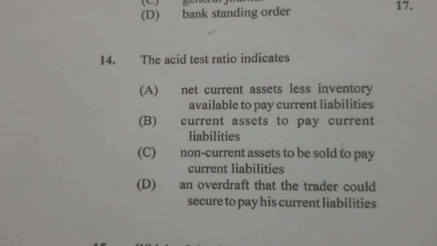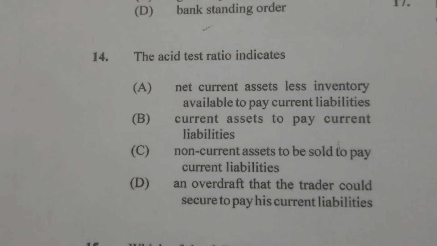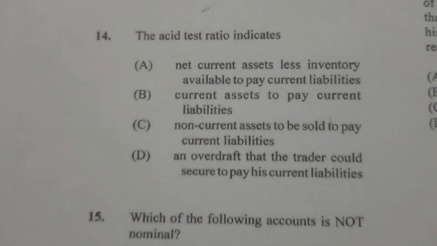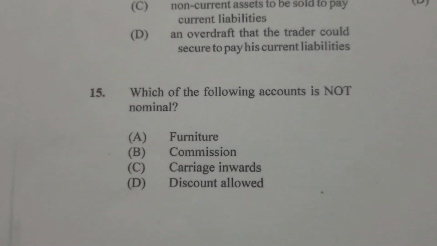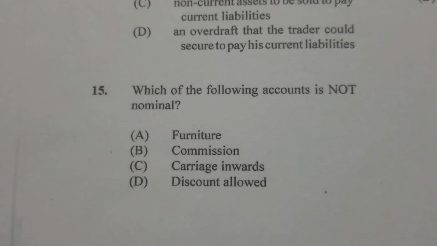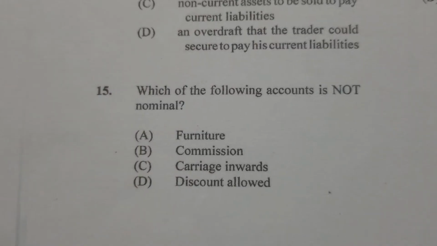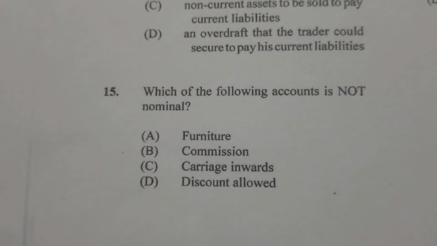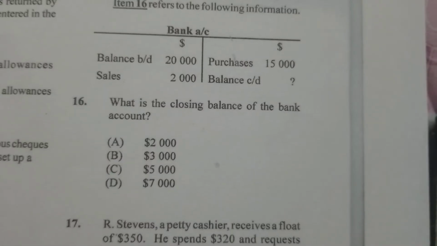Yes, so it is current asset to pay current liability. So the answer is B, the most appropriate answer. Let's go to 15. Which of the following accounts is not a nominal account? And the answer would be A. Why? Because furniture is a fixed asset.